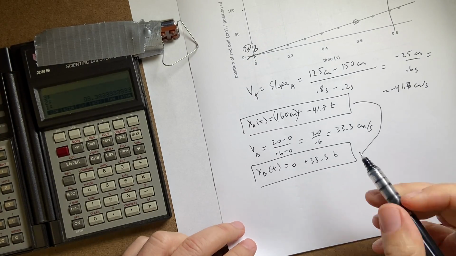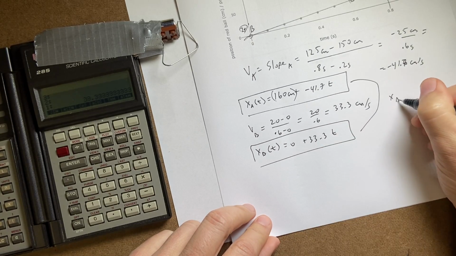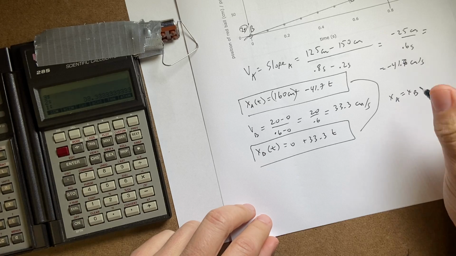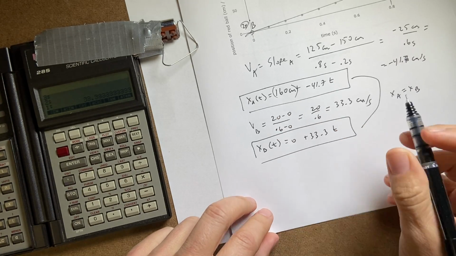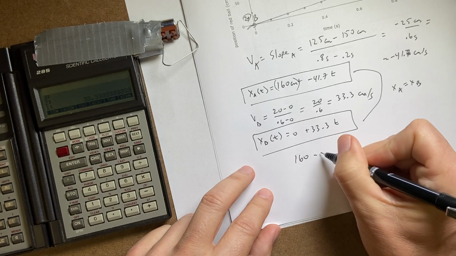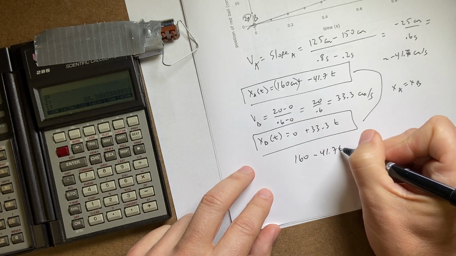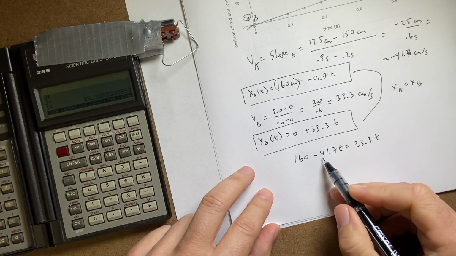So now I want to know when these two meet. Sorry, you can't see that. So when do these two meet? Well, they meet when x_A equals x_B. So let's set these two equal to each other, and then I can solve for t. I'm going to drop my units just to make things look nicer. So I get 160 minus 41.7t equals 33.3t. So now I'm going to add that to both sides.